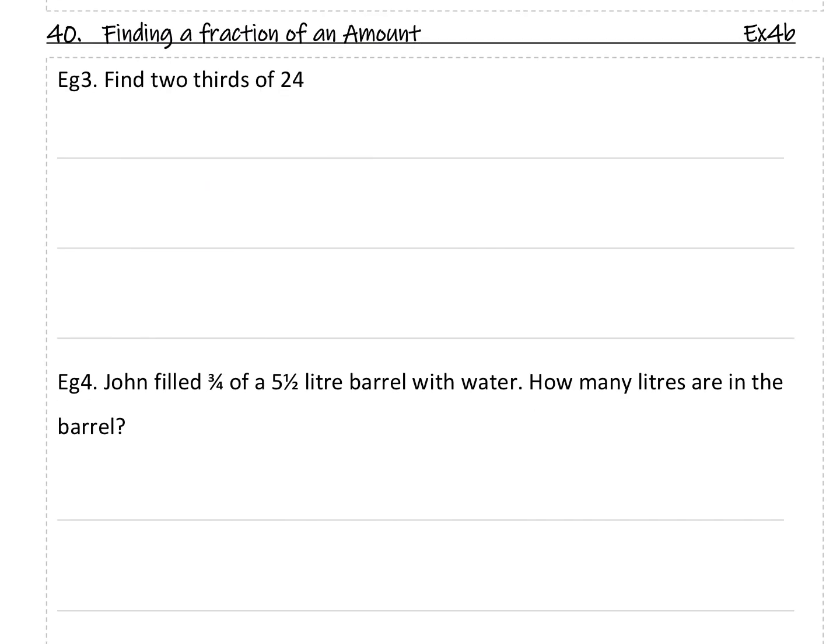Finding a fraction of an amount. Pause the video and have a go at examples 3 and 4.